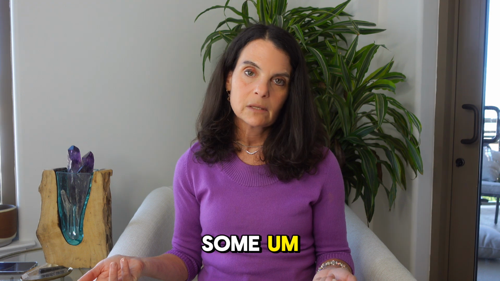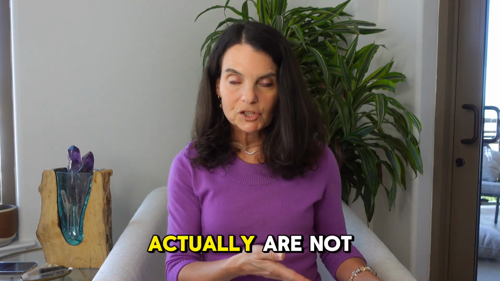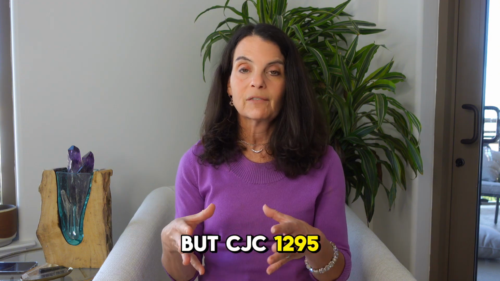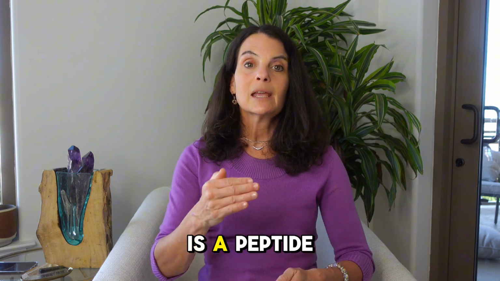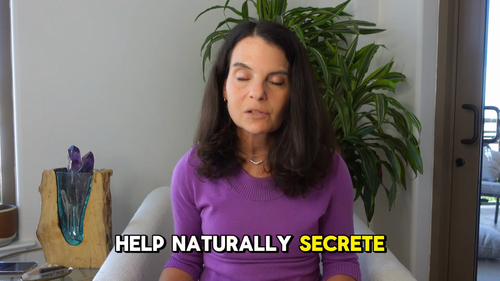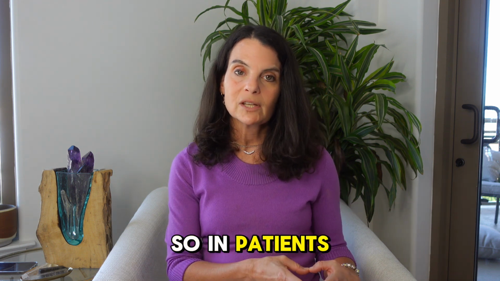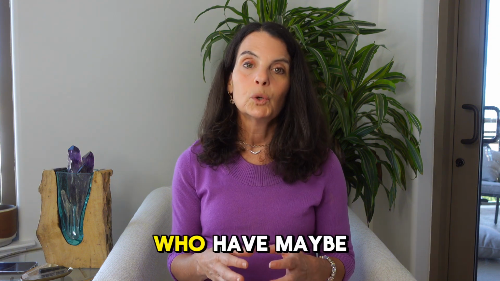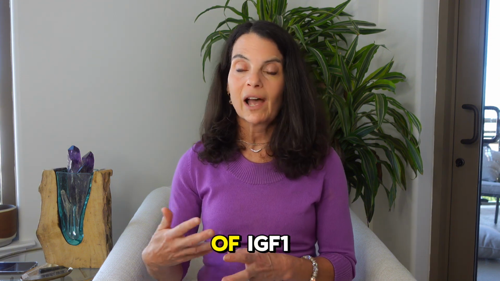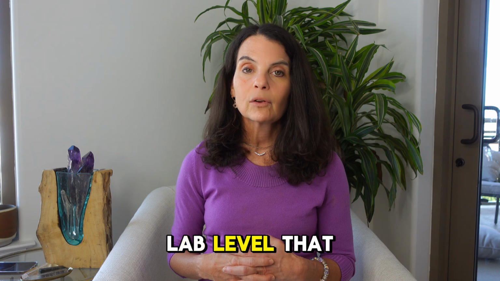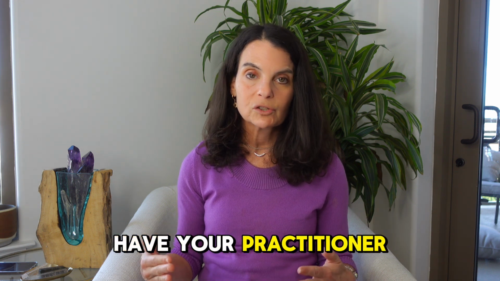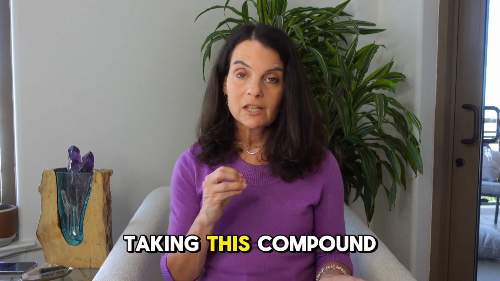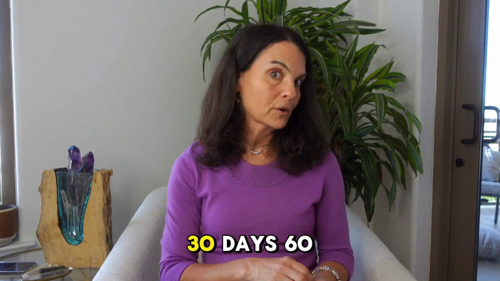In some rare cases, kids that are not growing will get growth hormone. But CJC 1295 and ipamorelin is a peptide that's supposed to help naturally secrete growth hormone. So in patients that are just trying to get more lean mass, who have maybe very low levels of IGF-1, which is a lab level that you can check on yourself, have your practitioner do it, for your ability to make growth hormone, taking this compound for, again, 30 days, 60 days.